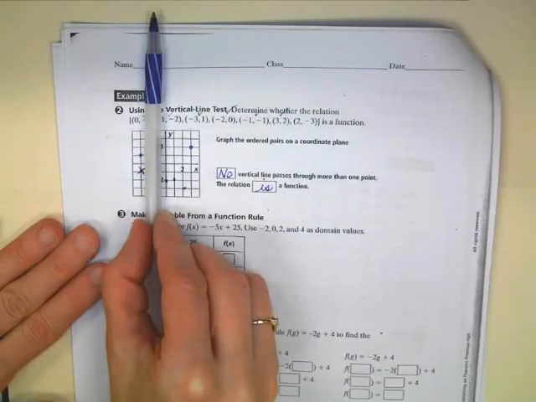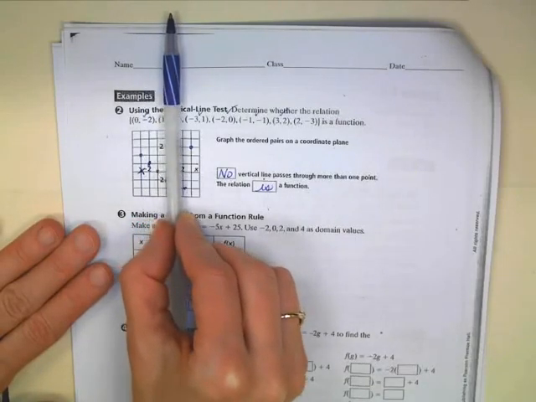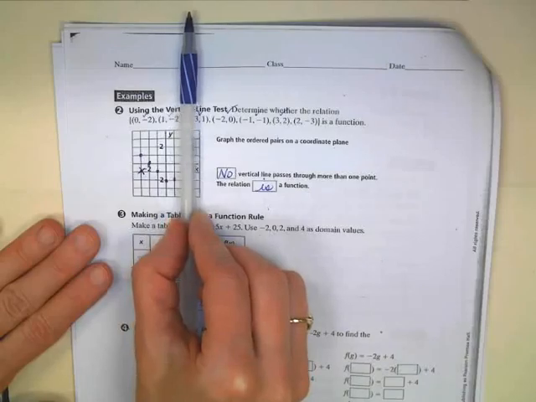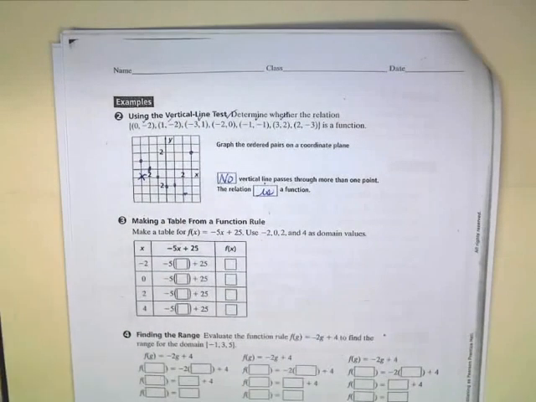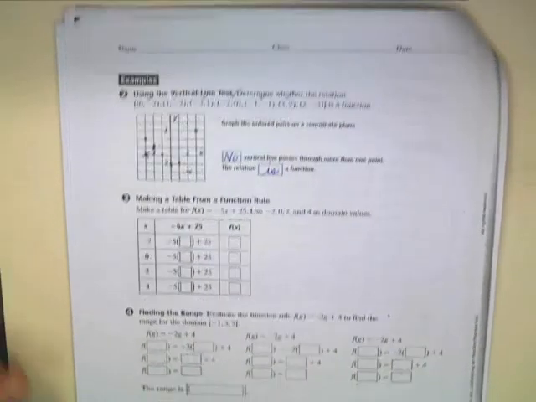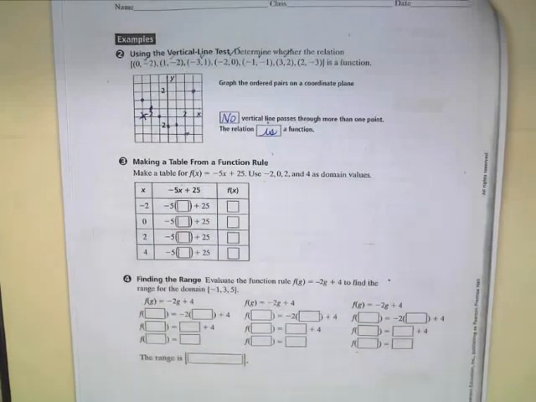You can also use a pen or your pencil, because that's going to be able to isolate, so that you can see. A lot of times there'll be whole number coordinates when we're actually trying to graph, so that it's going to be easier to tell. The reality is it doesn't have to be whole numbers either, though. Okay. All right, making a table from a function rule.